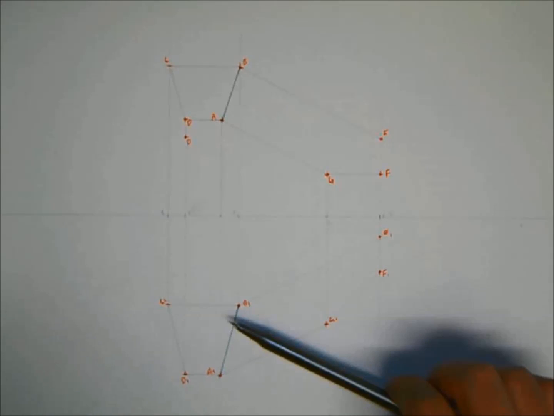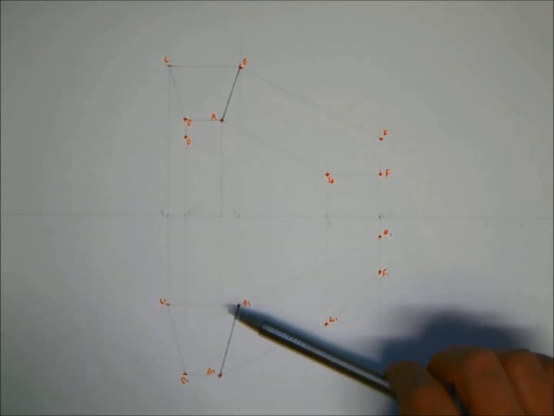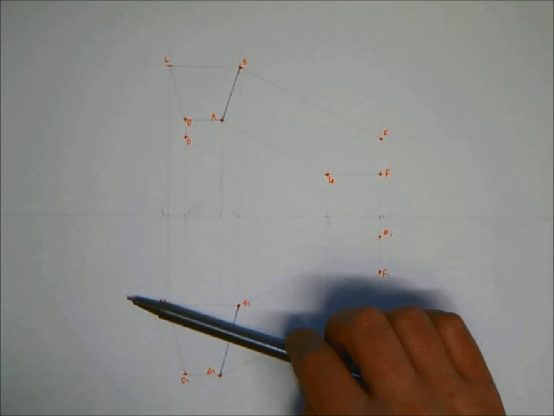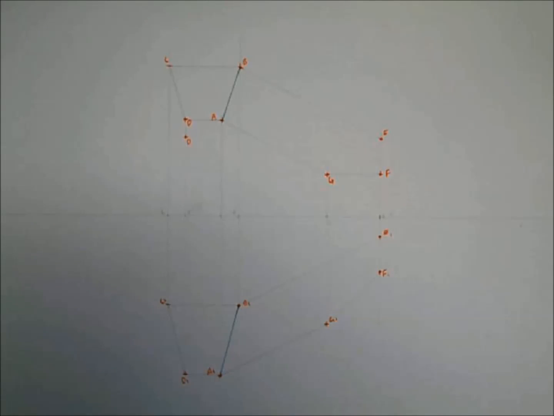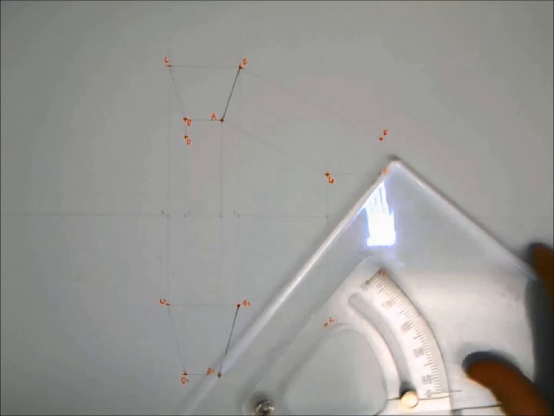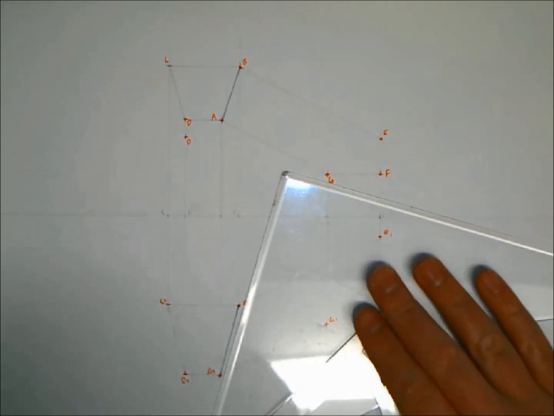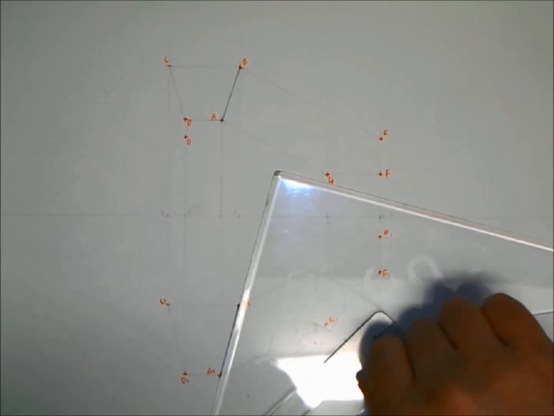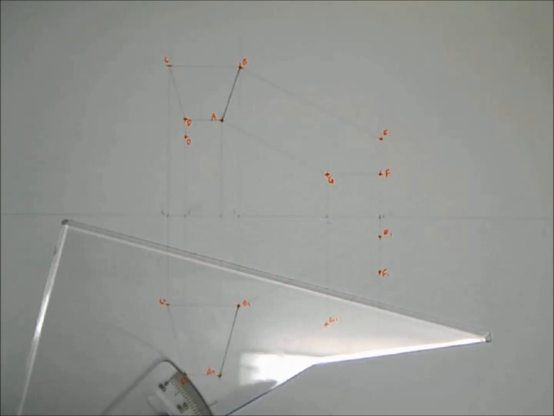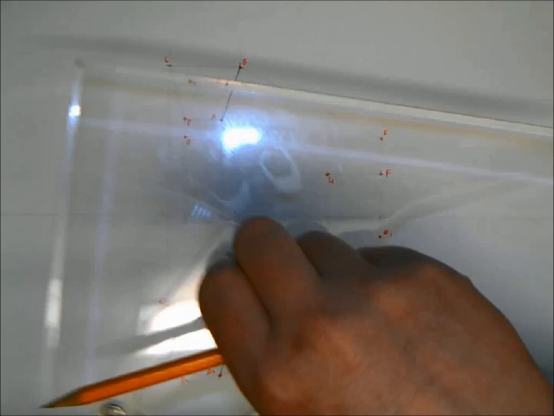Let's see, we might go out this direction off that line. I'm going to use my adjustable set square to set up that angle so that I don't need to use my two set squares, and again it'll save you a heap of time in the exam. Perpendicular to it first.